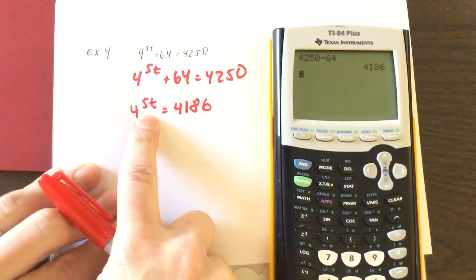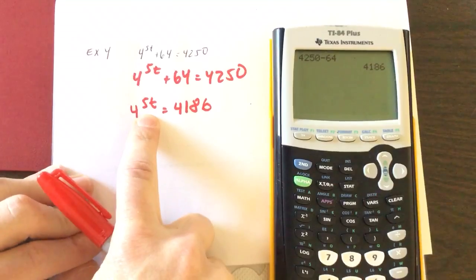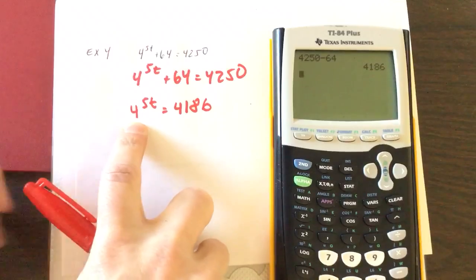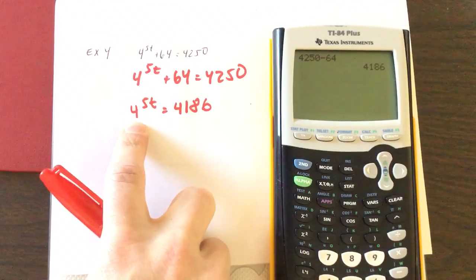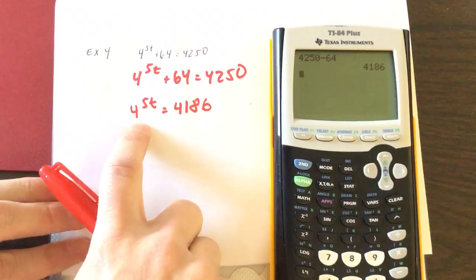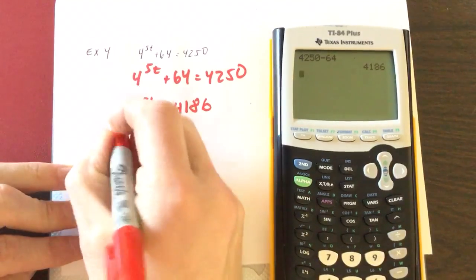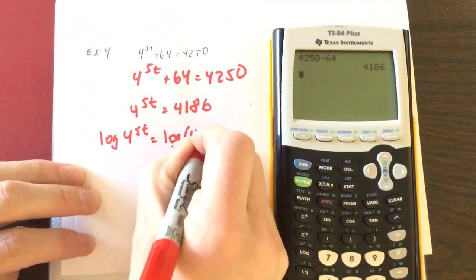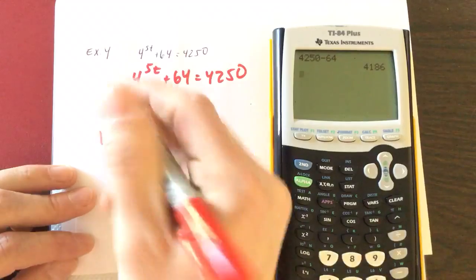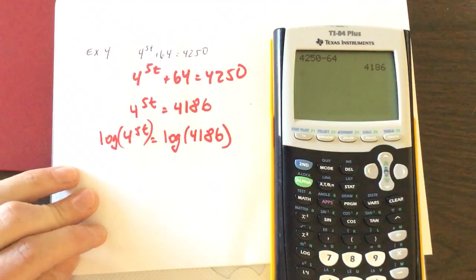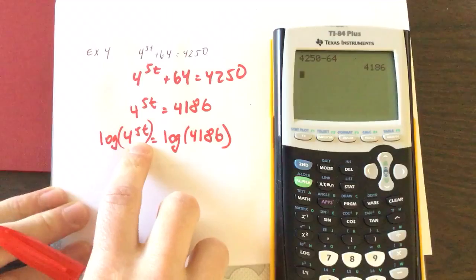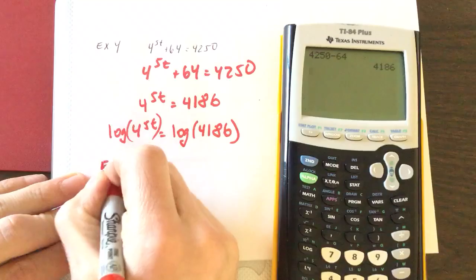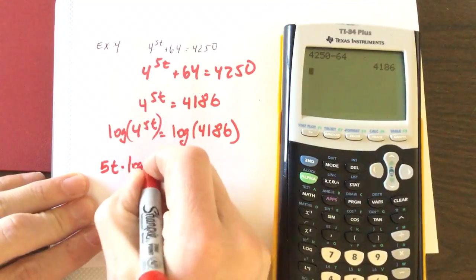Now, the variable in the exponent is that outermost piece that we're trying to isolate. Technically, the outermost piece is the base 4. We need to eliminate the base 4. We do that by taking a logarithm. So variable in the exponent, log both sides. That gives us log 4 to the 5t equals log 4186. Just log of both sides. Exponent inside a log comes out front, turns into multiplication. So that's 5t times log 4.